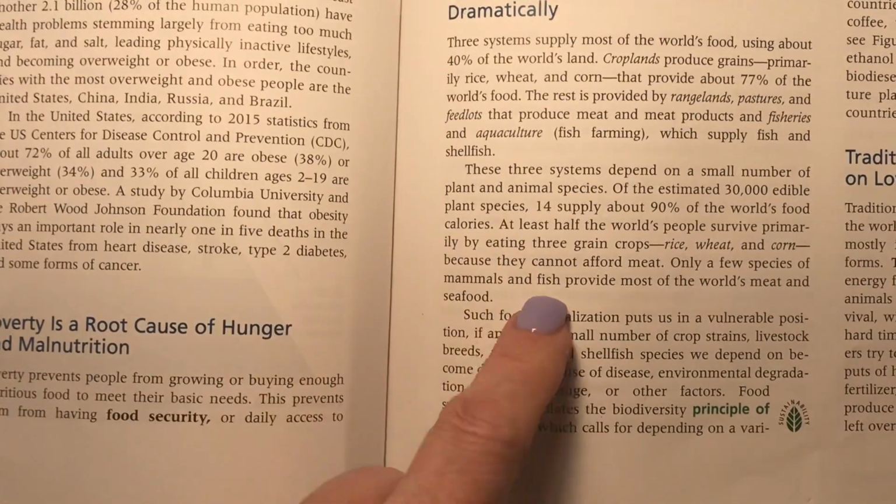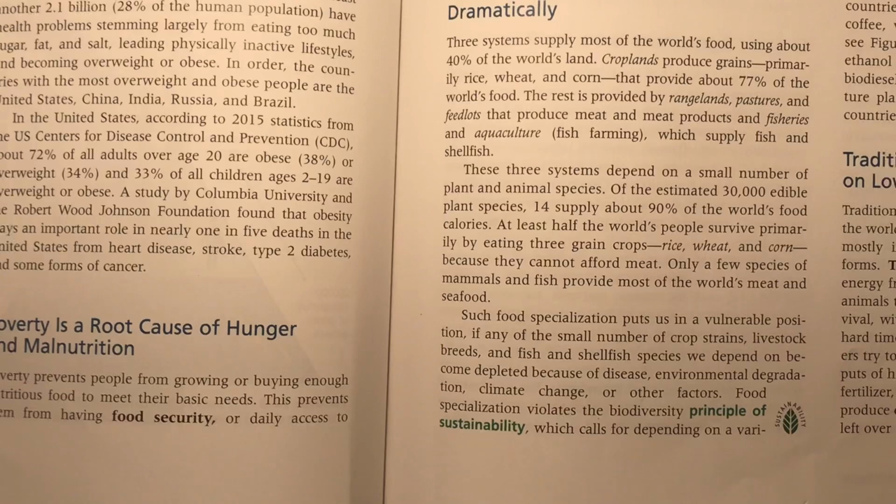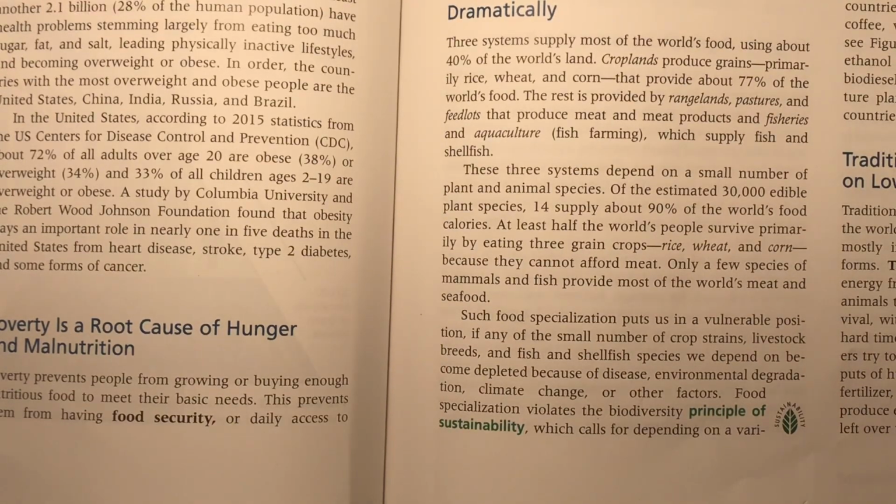Only a few species of mammals and fish provide most of the world's meat and seafood. The same thing when you're talking about crops. Why is that a problem? Because if a disease comes out and takes out these crops, then we kind of have no food to eat.